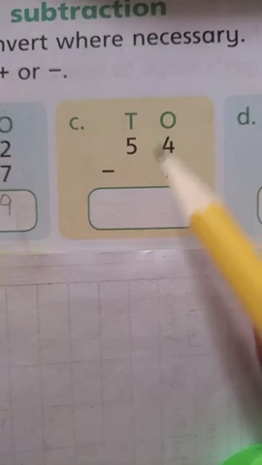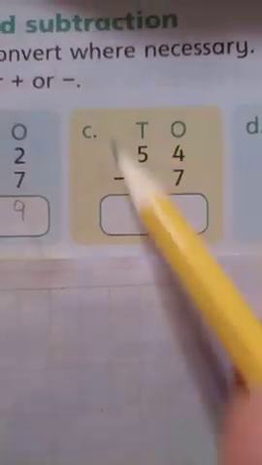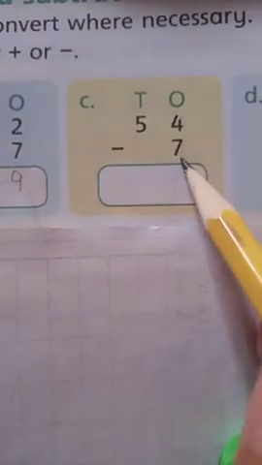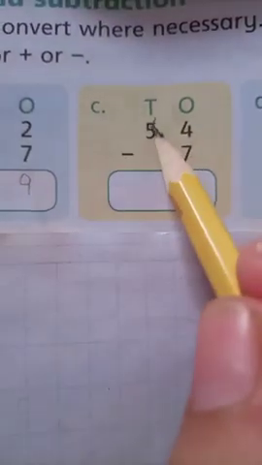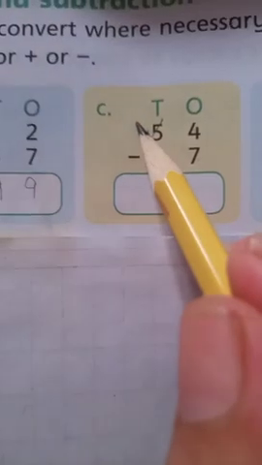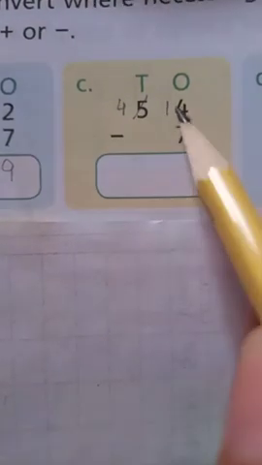Next is part C. First of all, we will look at the sign. The sign is of subtraction, so we will do subtraction here. 4 is smaller than 7, so we can't subtract 7 from 4. Here I am taking a carry from the tens column, as we have learned before, leaving the number 4 here, and adding it makes 14.